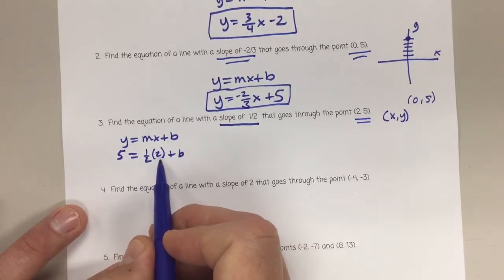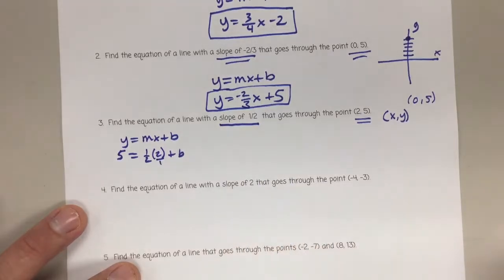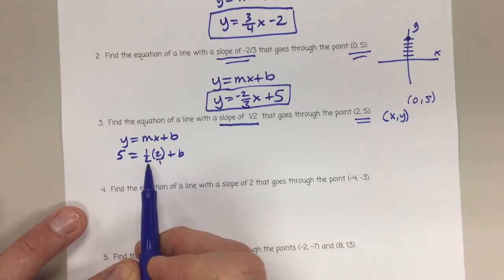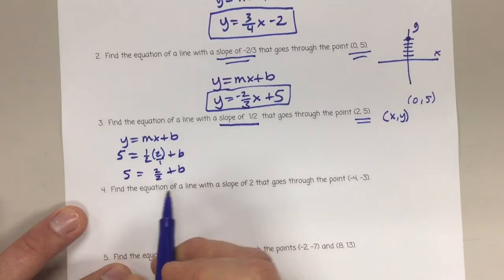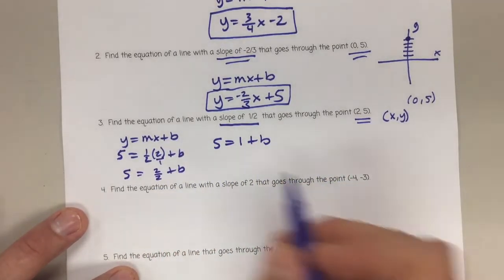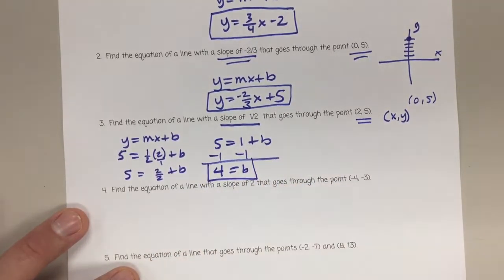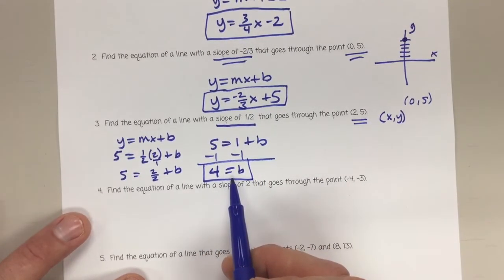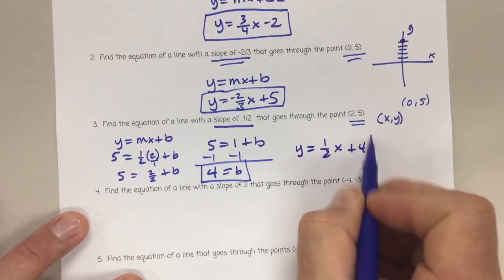So 1/2 of 2, and what you do when you multiply a fraction by a number is you make the number a fraction and just multiply straight across. So 1 times 2 is 2, 2 times 1 is 2. So it's 2/2. Of course, 2/2 is the same as 1. So now I can just subtract 1 from both sides to solve for b, and I get 4. So now I have the slope as 1/2, and I solved for the y-intercept, it's 4. So my equation is y equals 1/2 x plus 4.